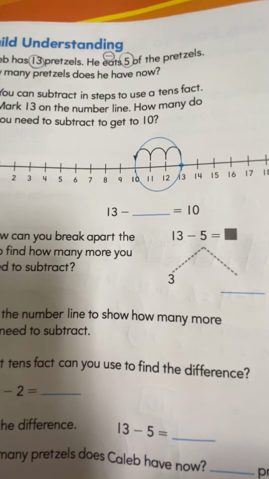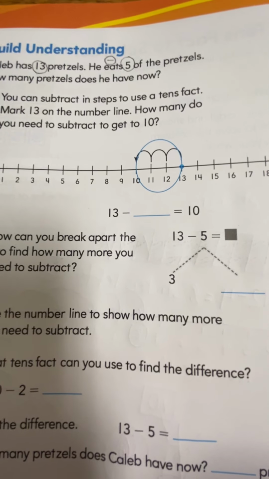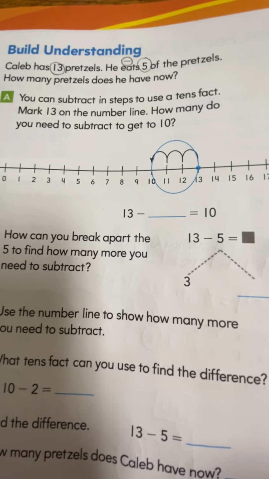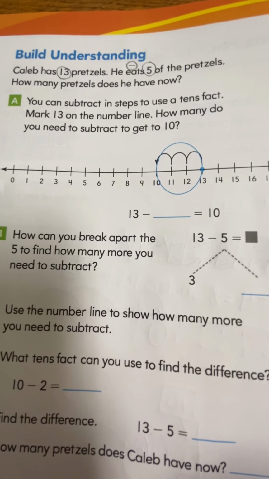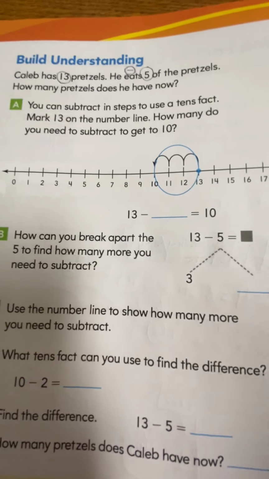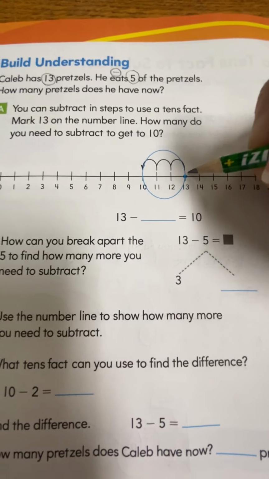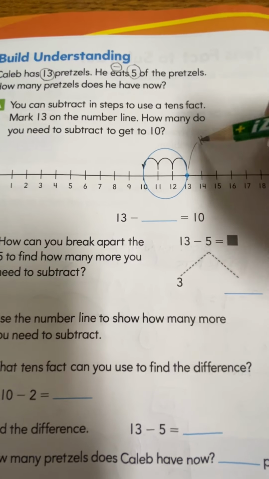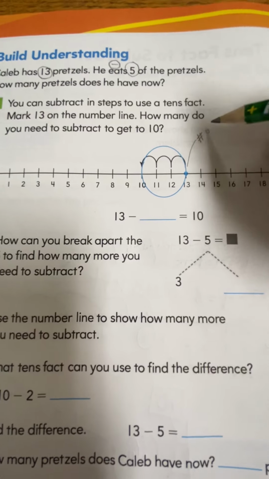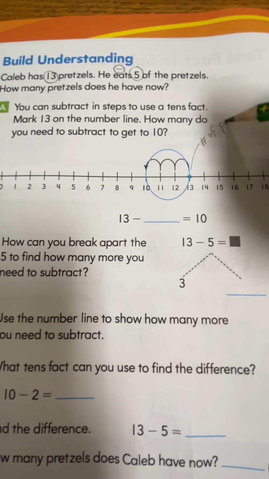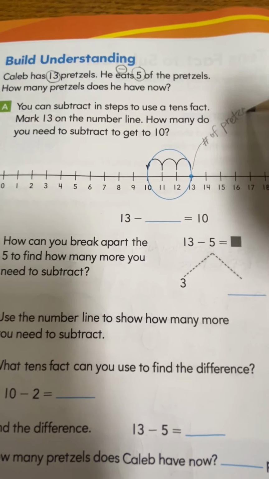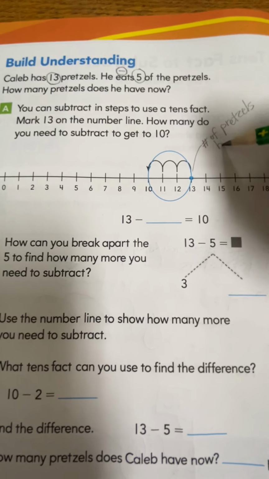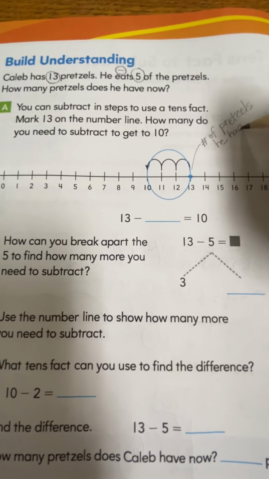Part A. You can subtract in steps to use a tens fact. Mark 13 on the number line. Here's 13. Okay, it's right here, 13. And this is the number of pretzels he had.